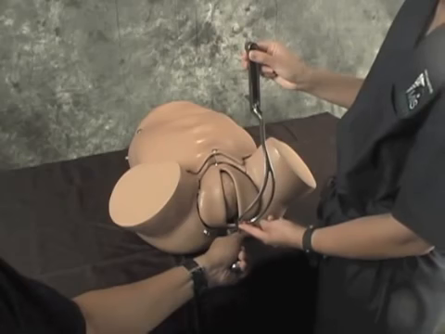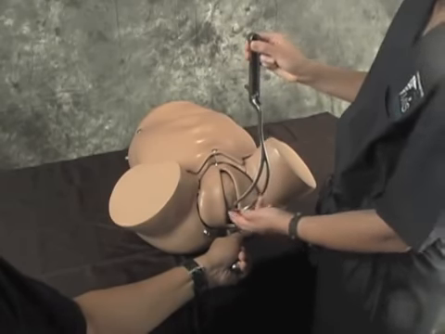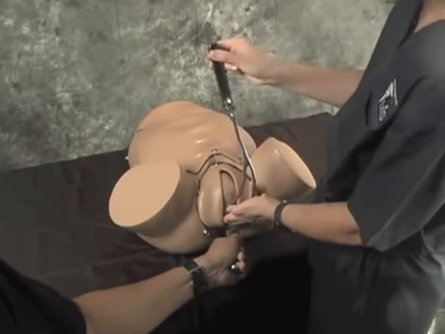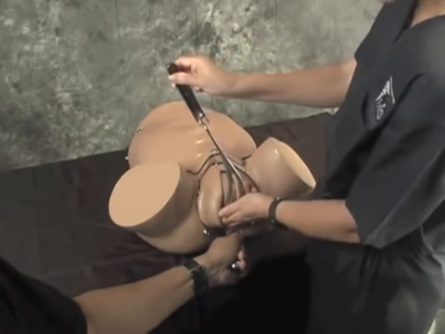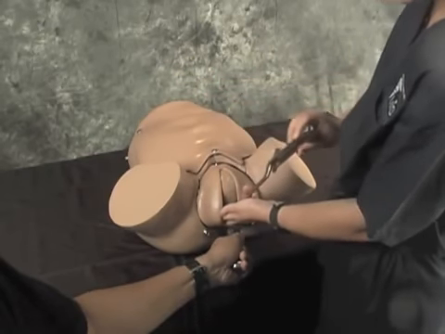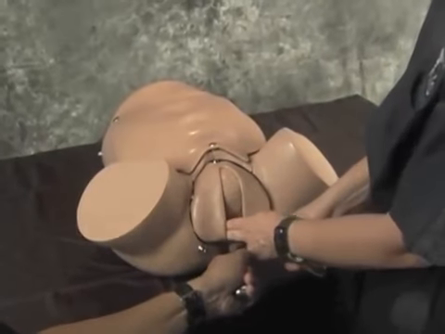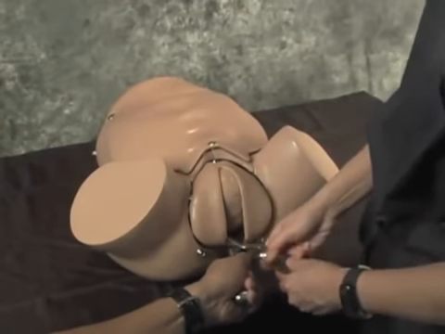Now insert the right blade in a similar fashion. Hold the right blade with your right hand. Insert your middle and index fingers of the left hand in the vagina and insert the right blade vertically, then arc the right handle towards the patient's left thigh. Then bring the handle towards midline, parallel to the ground.